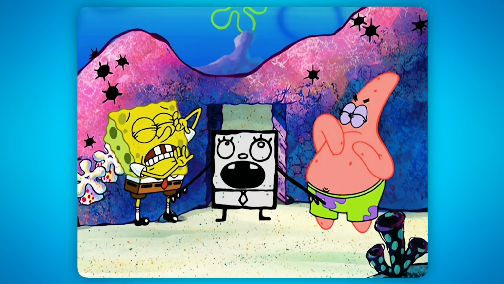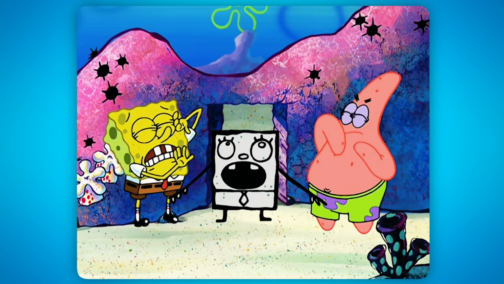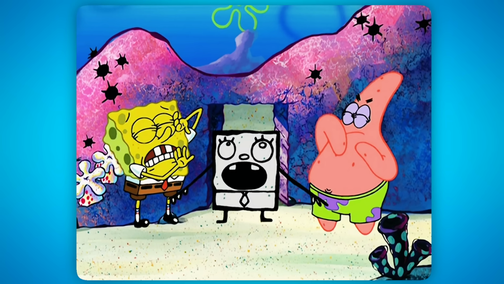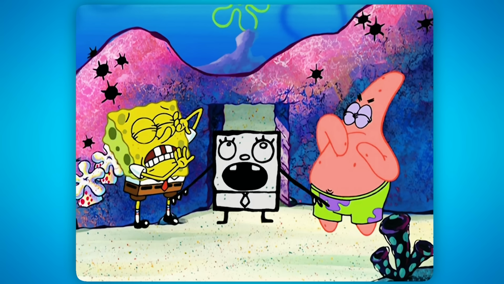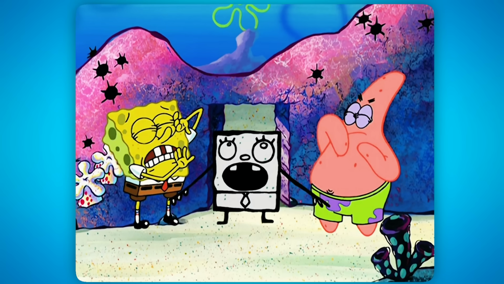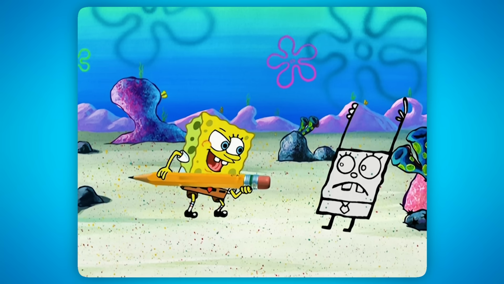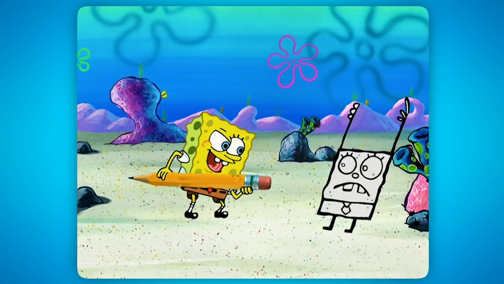The final confrontation happens when they fight over the pencil and it breaks in half. SpongeBob uses his piece to redraw his missing body parts while Doodlebob sharpens his half. They're basically having a sword fight with reality-altering weapons. The stakes couldn't be higher because either one of them could erase the other from existence completely.